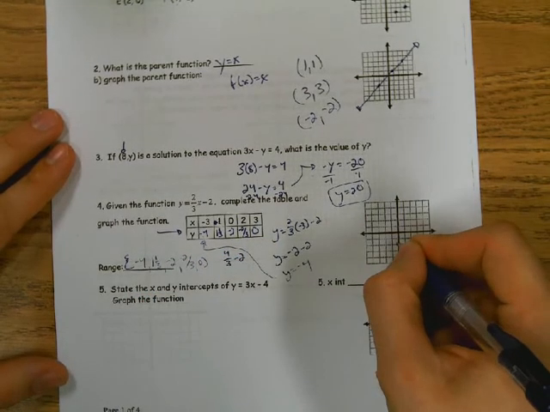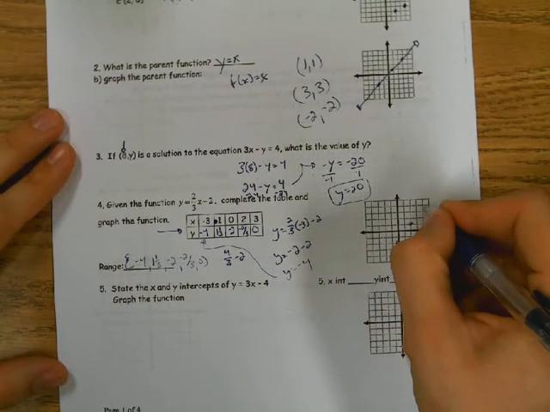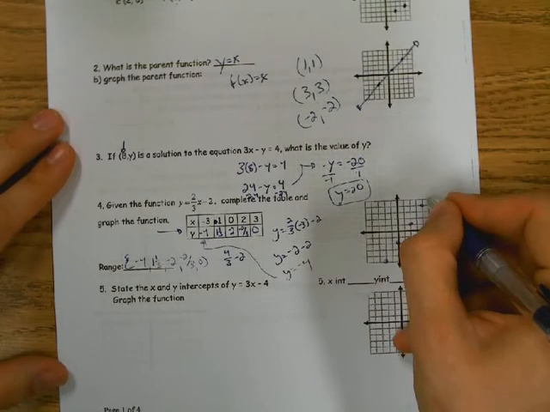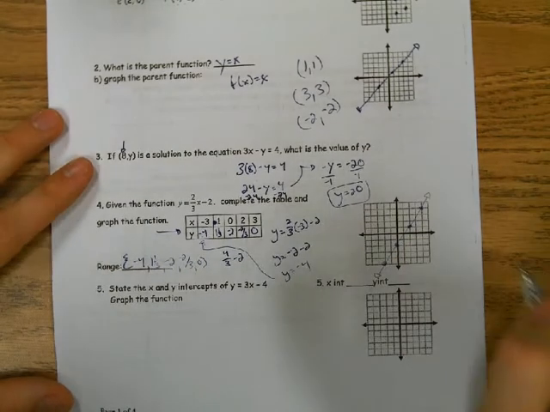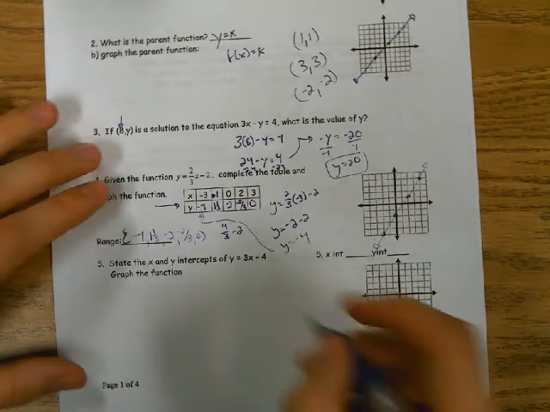And I've got my points right here, up 2 over 3, up 2 over 3. Boom. And my line is going to show up right there. You plot all those points. Looks good. Next problem. State the x and y intercepts.